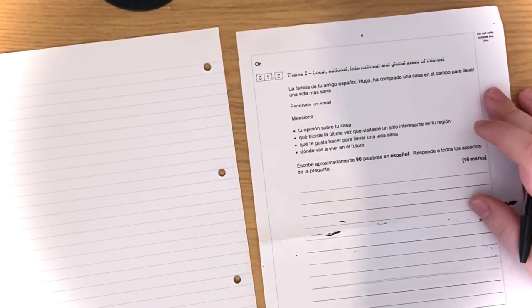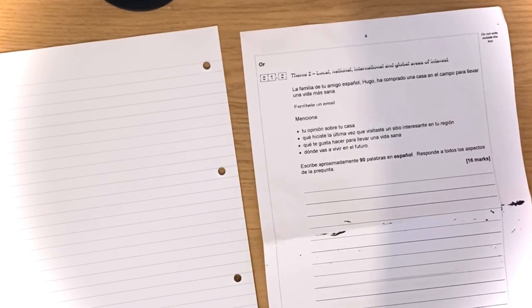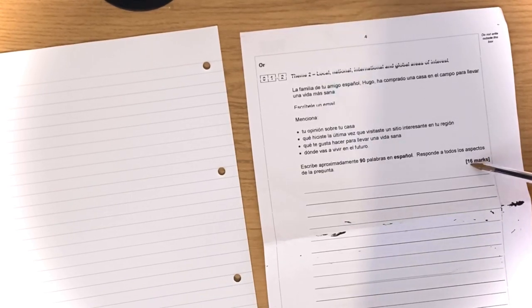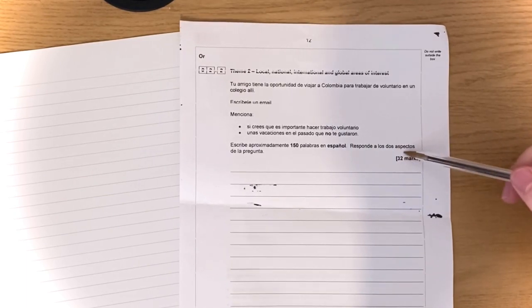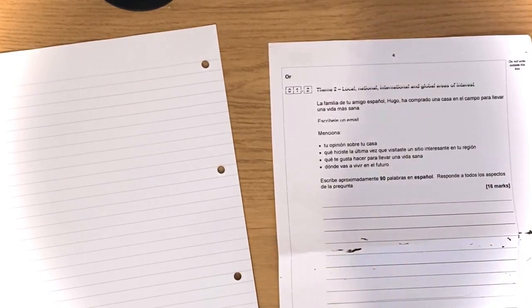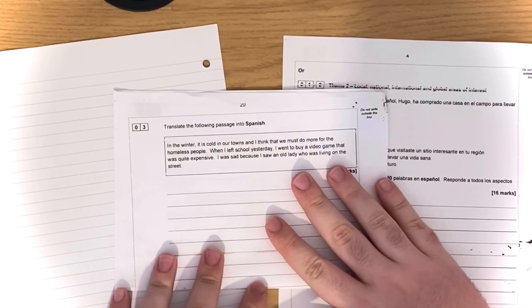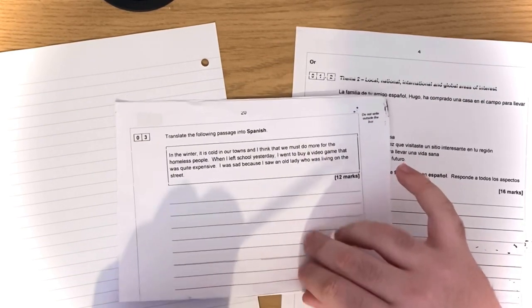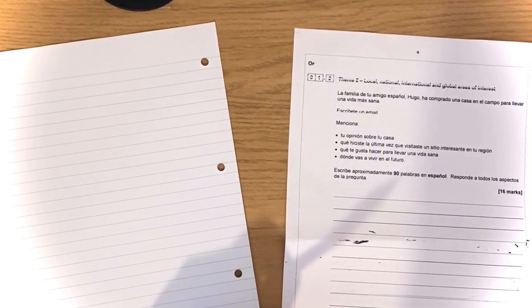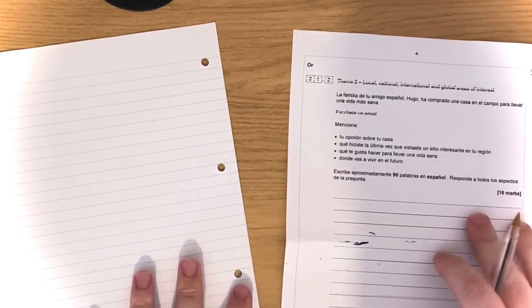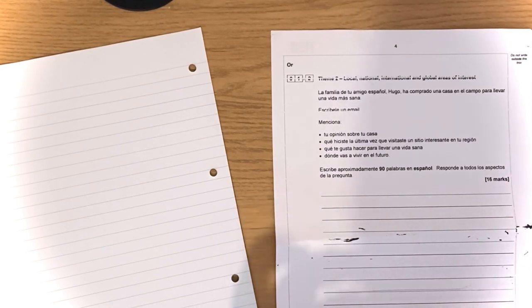In today's video we're going to be going through the AQA writing paper for the year 2021, I believe. This first section is going to be focusing on the 16-mark question. The next section is going to be looking at the more heavily weighted response, which is the 32-mark question. A separate video will be going over the translation section for this paper as well. We are also going to have a separate video looking at the mark scheme for the higher writing, because this is for the higher paper.